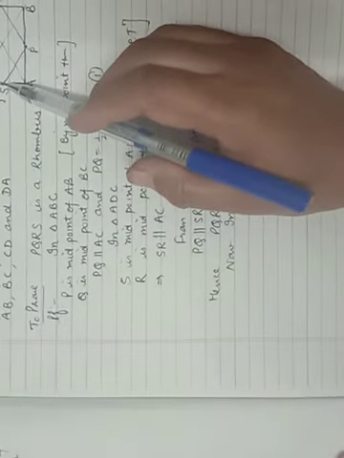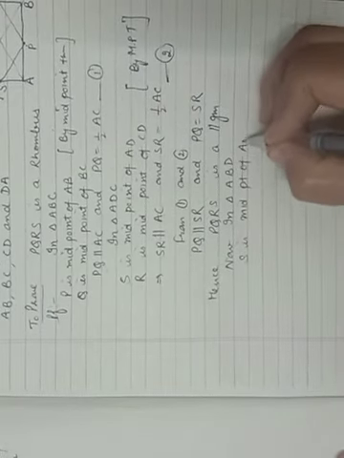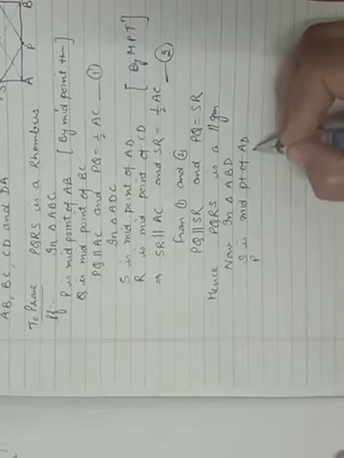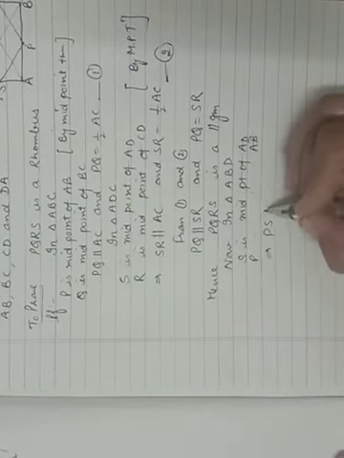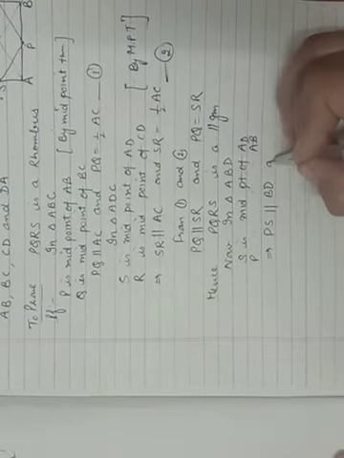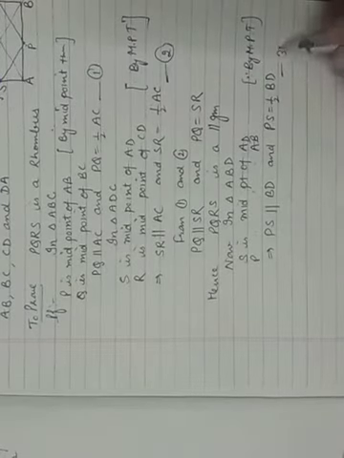In triangle ABD, S is the midpoint of AD, and P is the midpoint of AB. This implies PS is parallel to the third side BD and PS is half of BD by the midpoint theorem. Call it equation number 3. See equations 1, 2 and 3.